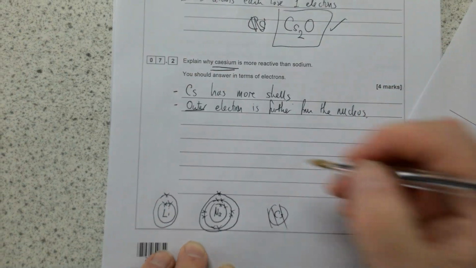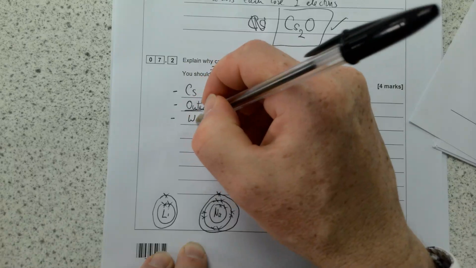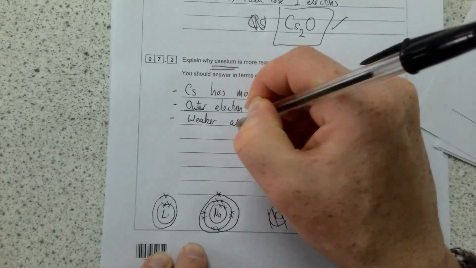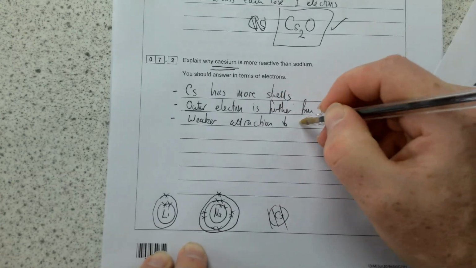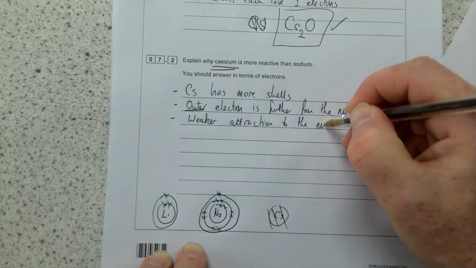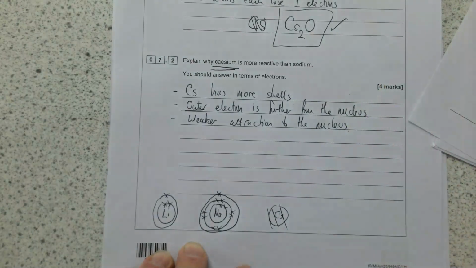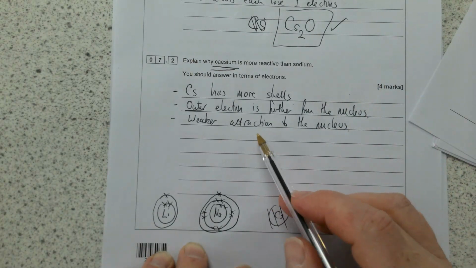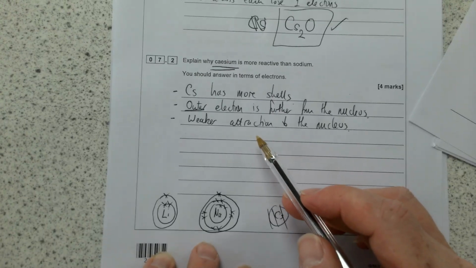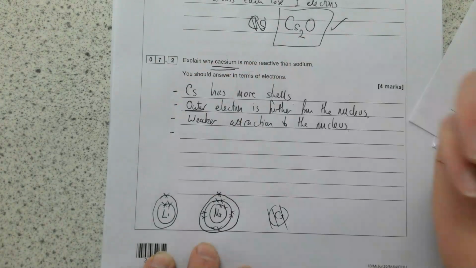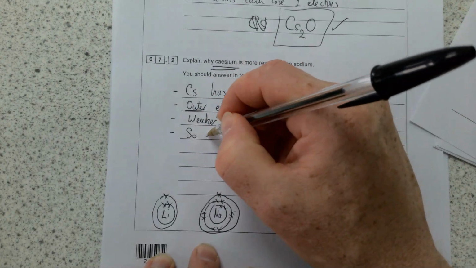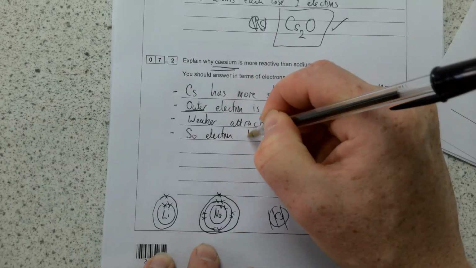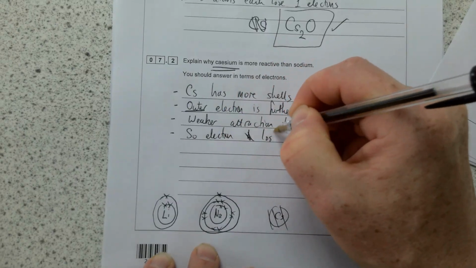And that means, as I've said already, there's a weaker attraction to the nucleus, and to make it a slightly more perfect answer, say weaker electrostatic attraction to the nucleus. Then for the fourth mark you've got to say, so the electron is lost more easily.